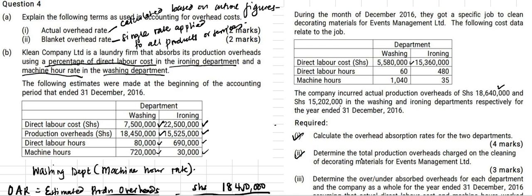So in this case, we can arrive at the total production overheads. Since we already have our overhead absorption rates, we can get the overheads that will be incurred in the washing department as well as in the ironing department for this particular job.